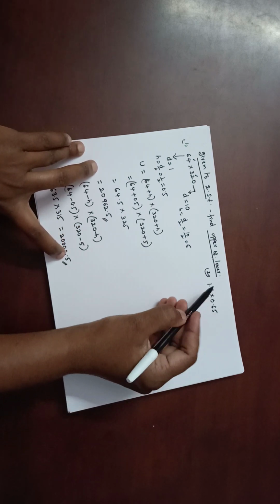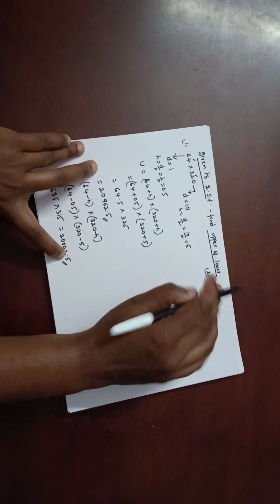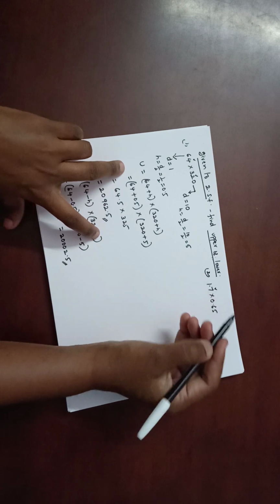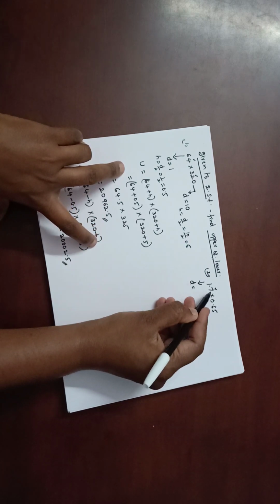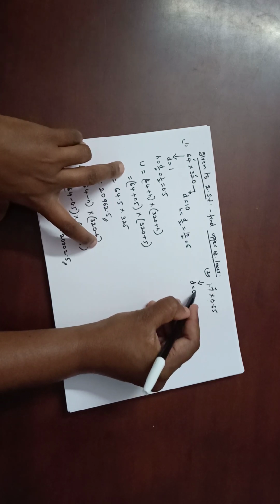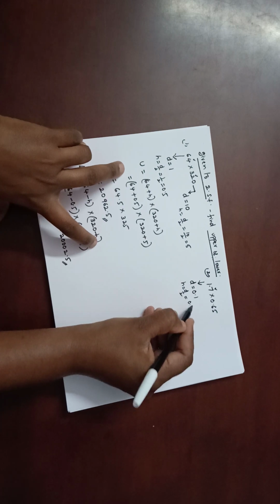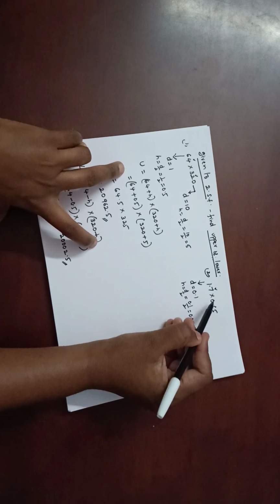So 1.7, 1, 2. Leave aside the decimal, just count from the highest place, 1, 2. This is the second place. Means your D value is the first decimal, 0.1. Here half of the accuracy is 0.1 by 2, that is 0.05.